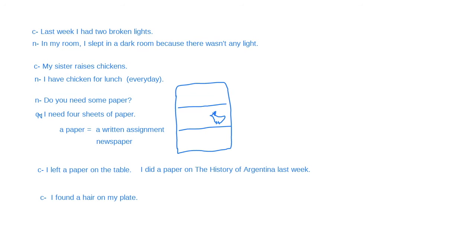Yes, I found a hair on my plate. Is it count? Yes. Okay. So count is one individual hair, and then the non-count is your whole head of hair. So my hair looks bad today. We don't say my hairs look bad today.